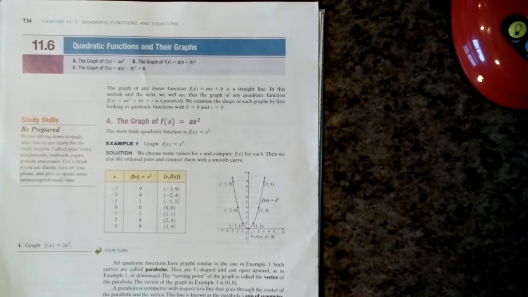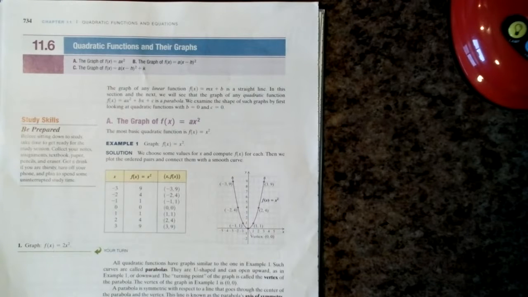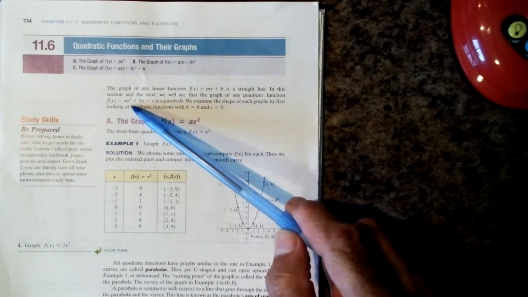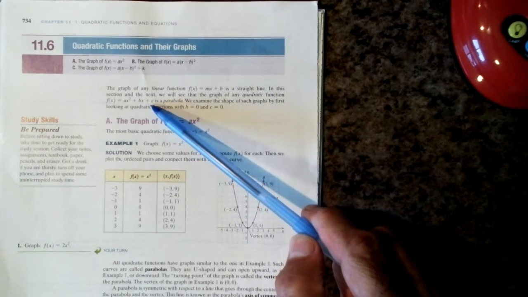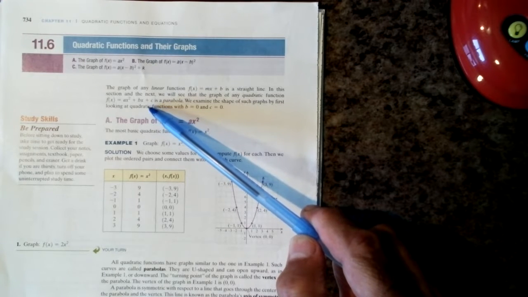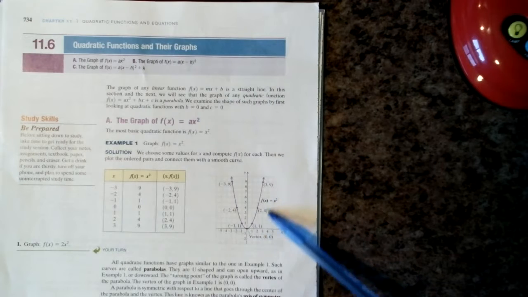Section 11.6 is quadratic function and graph. Quadratic function, as we mentioned before, is ax² + bx + c. The graph of a quadratic equation or a function is the parabola.